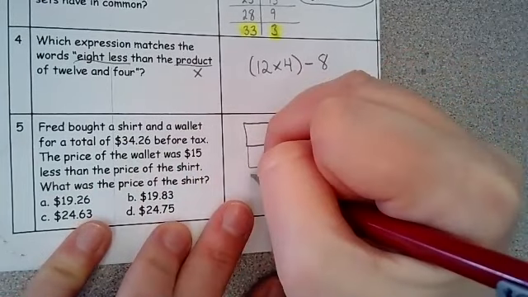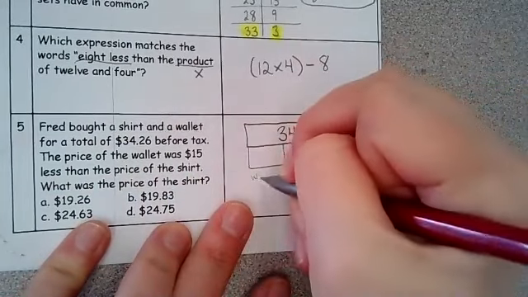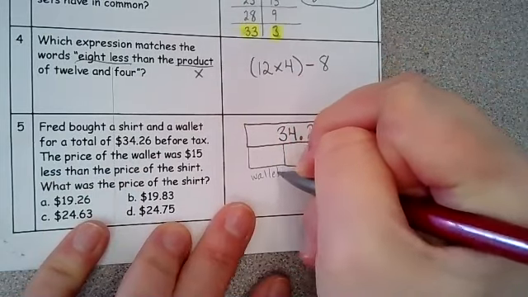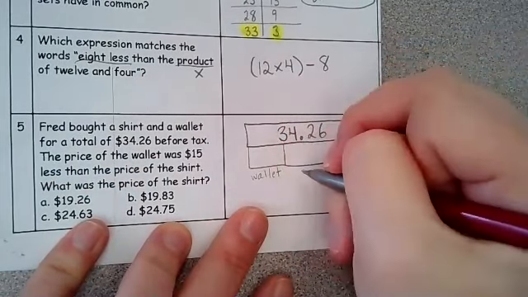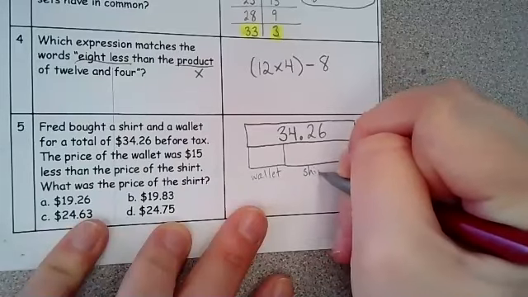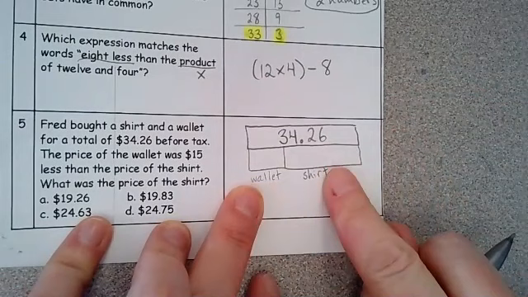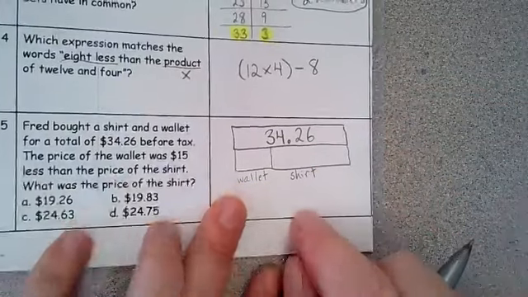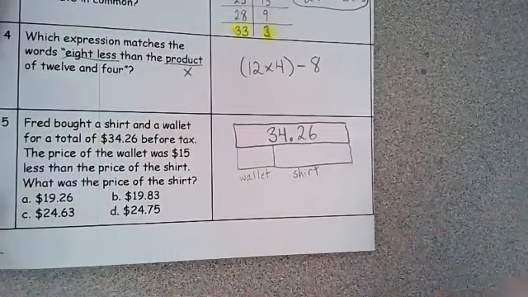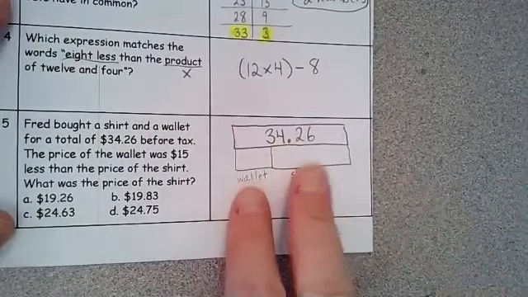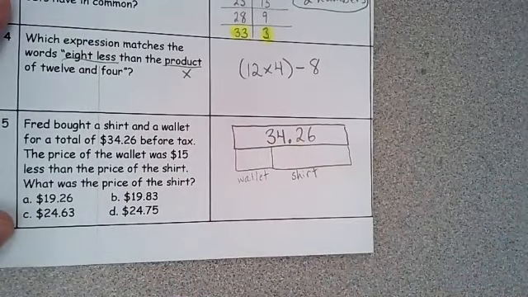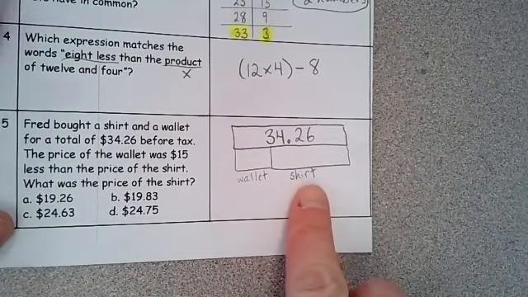less. So what I want you to do right here, under the small bar that you drew, I want you to put that that's the wallet. And under the large bar, I want you to write that that's the shirt. And you made the wallet smaller because it's 15 less than the shirt. So you know it's going to be small. All right. We still don't know either one of these amounts, okay? We don't know the wallet and we don't know the shirt.